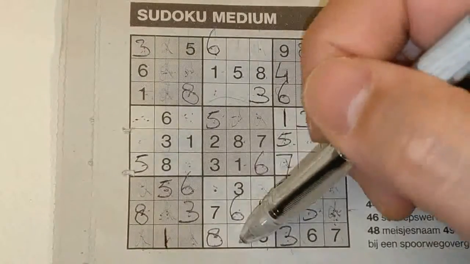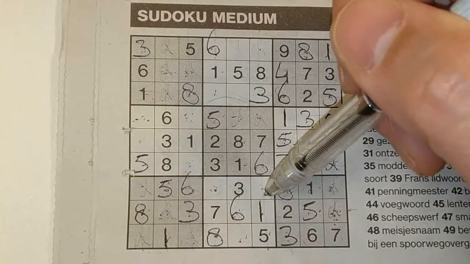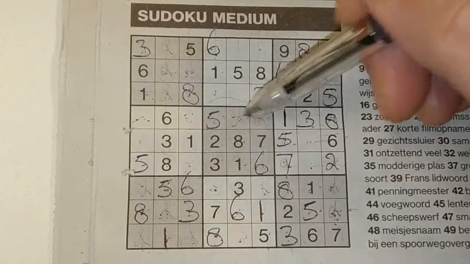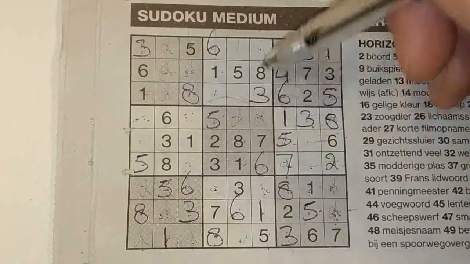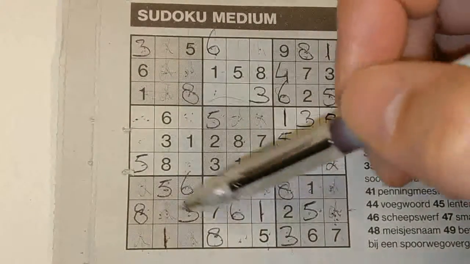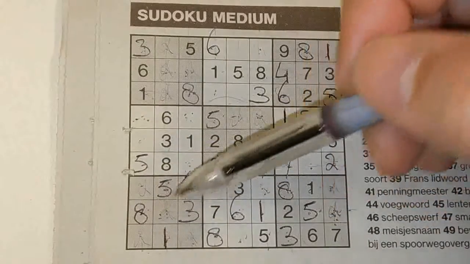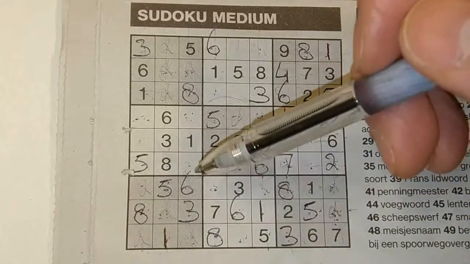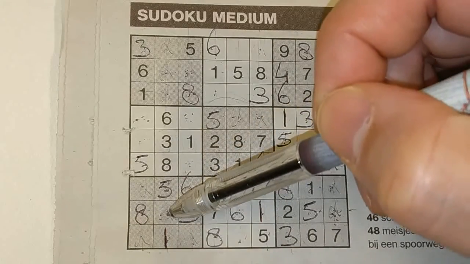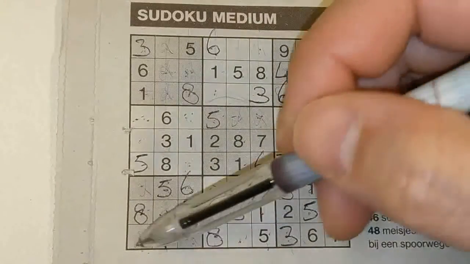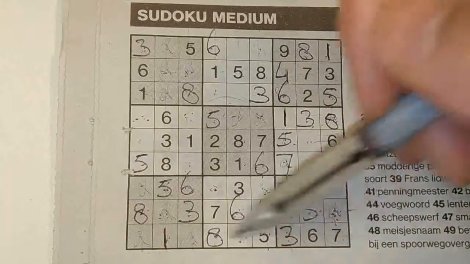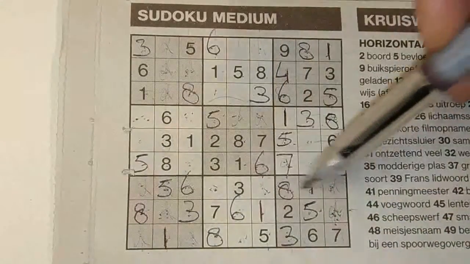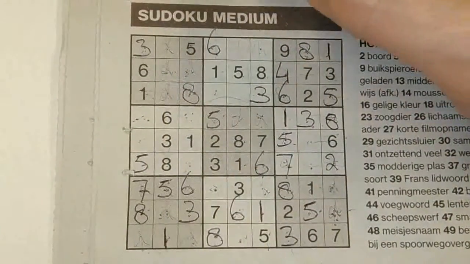These 3 numbers, 9, 4 and 2. 9, 4 and 2 also here, and a 7. 7 in this row, 7 in that row, so the row above. Only place for the 7 should be here.